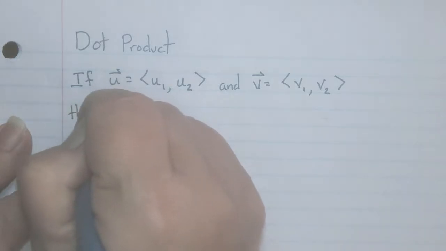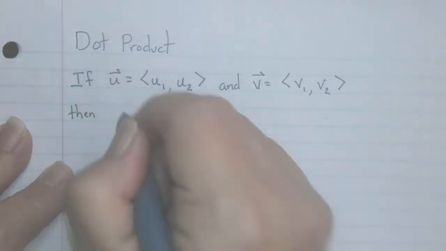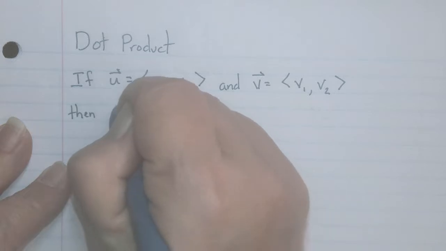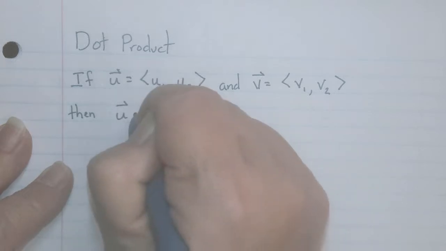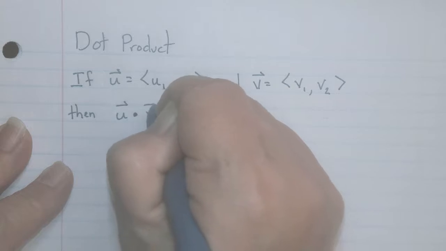Then there's this operation that we do called the dot product. And it looks like this, vector u dot vector v.